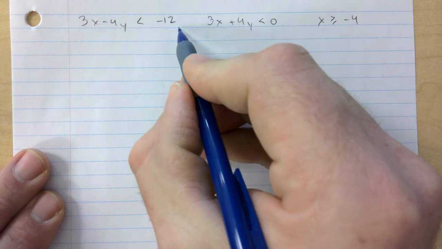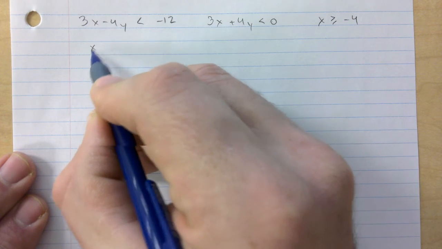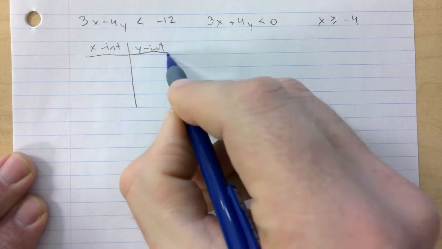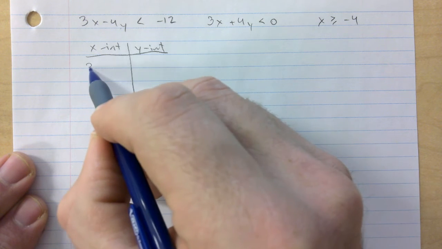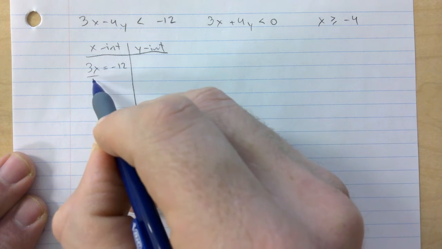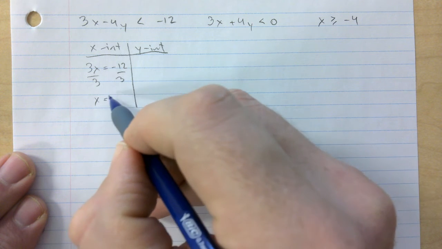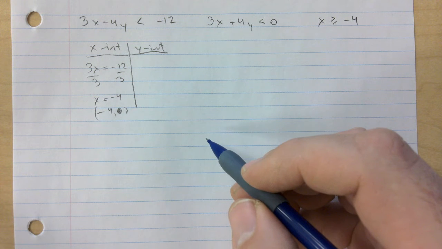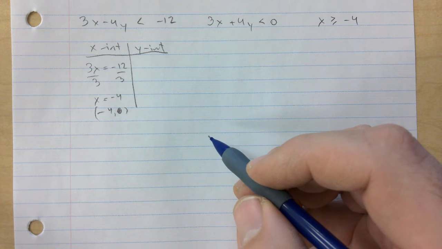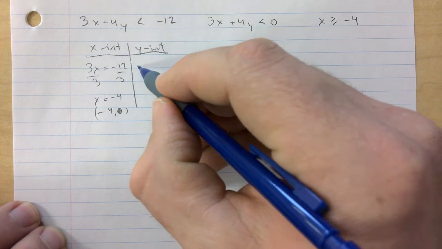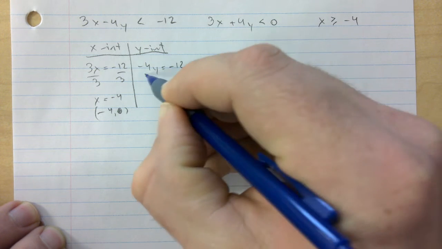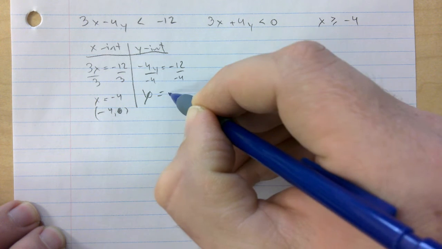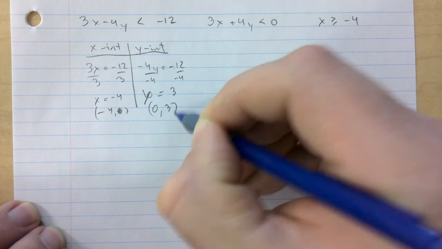So let's start from the top here. Intercepts, all my intercepts, I'm going to find that first. That's 3x is equal to -12, so x is -4, and y is 0. There it is. And then we have -4y is equal to -12. You divide both sides by -4. Y is equal to 3. So we've got 0, 3 there.